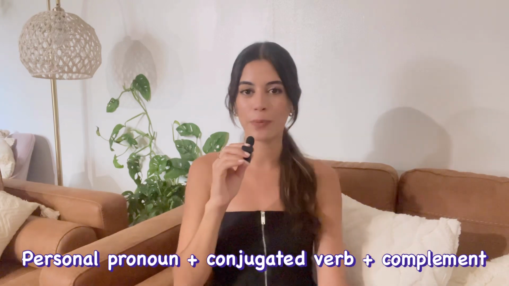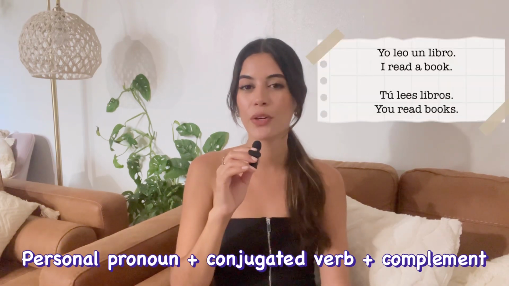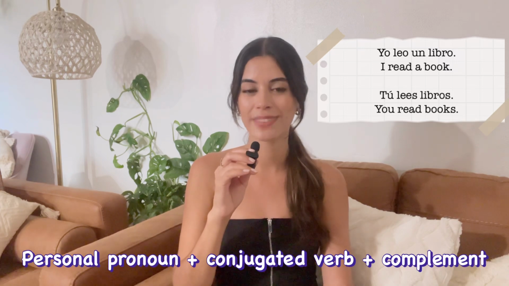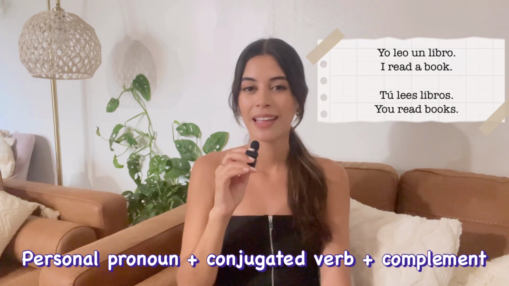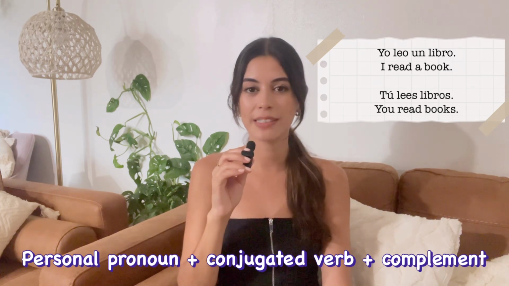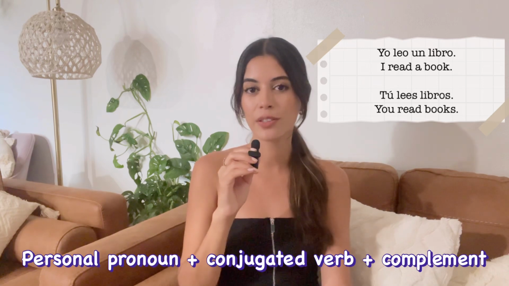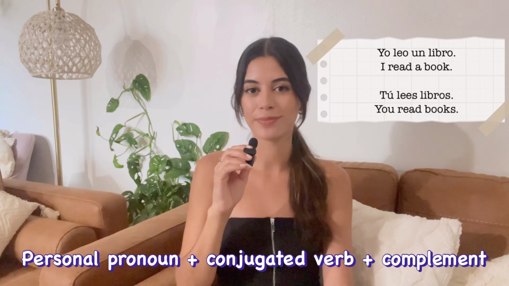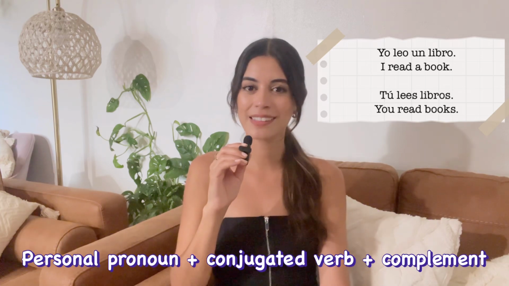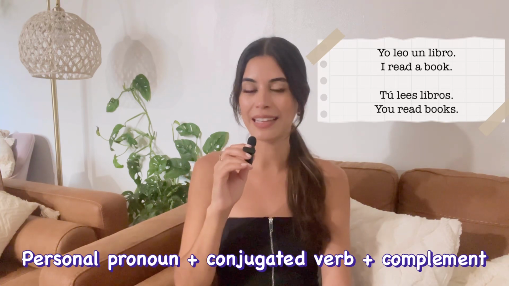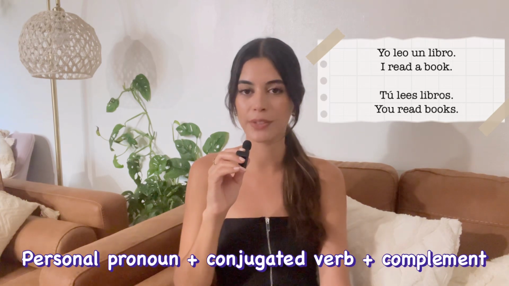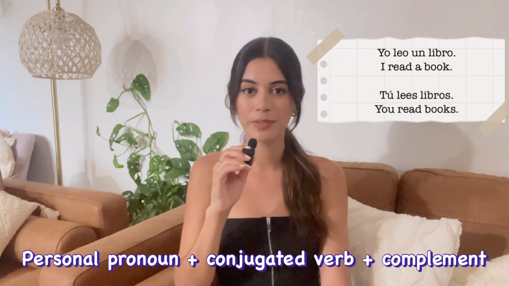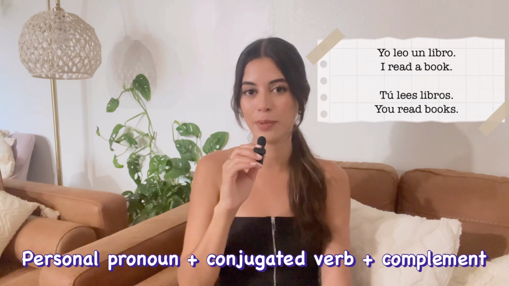For example, using the present tense, you could say, Yo leo un libro. I read a book. In Spanish, the personal pronoun is always optional. You could only say, Leo un libro, and skip yo. Next, you could say, Tú lees libros. You read books. The same, you could also say, lees libros.